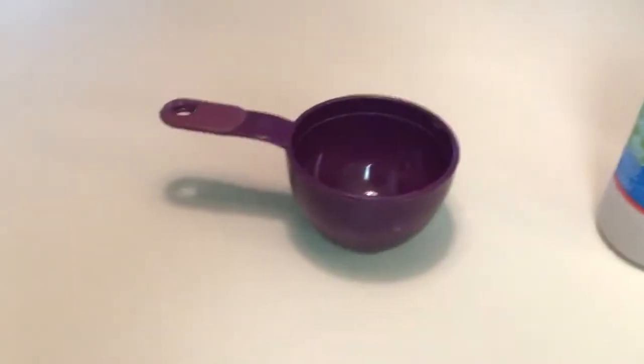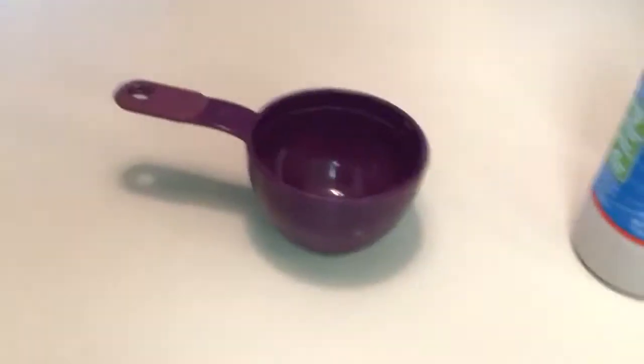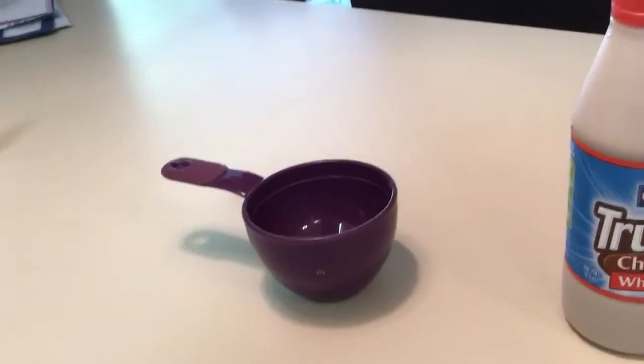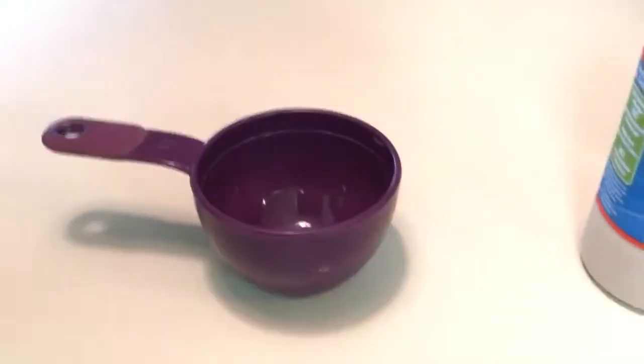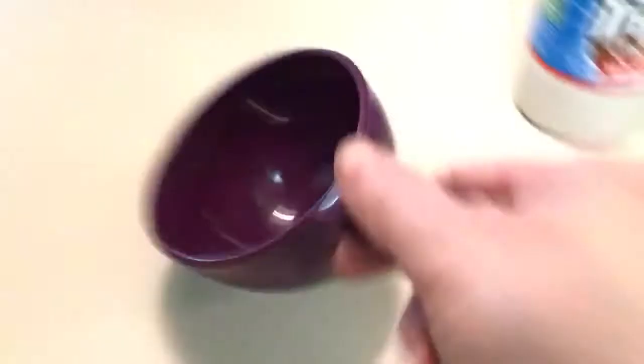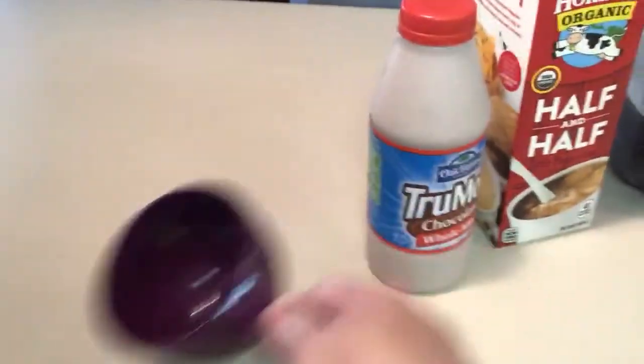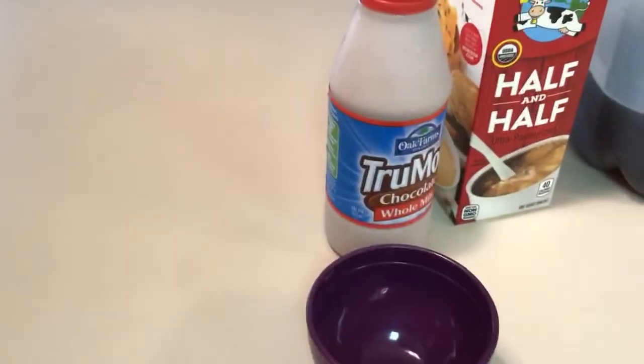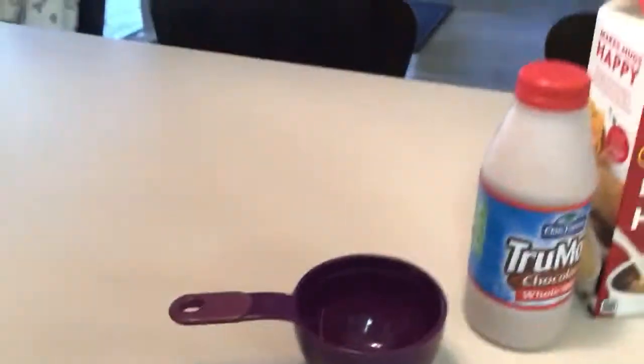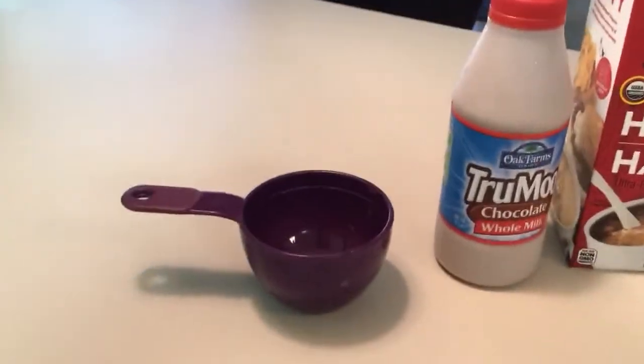All right, and then we've got cups. So this is my cup right here. It's basically just like a measuring cup. And as far as cups go, it takes 2 cups to fill up 1 pint. So it would take me 1, 2 to fill up this. Okay, and then going down even smaller, we've got ounces.